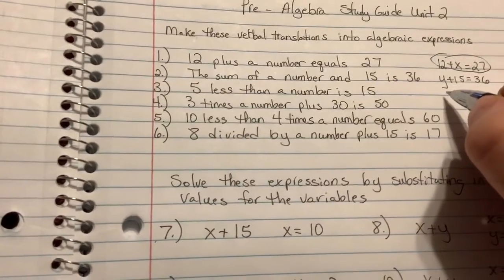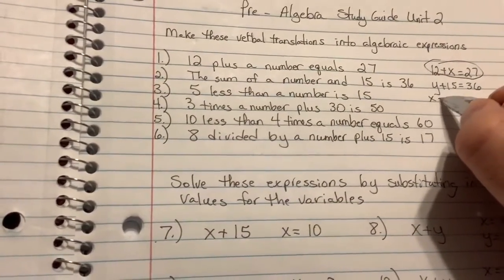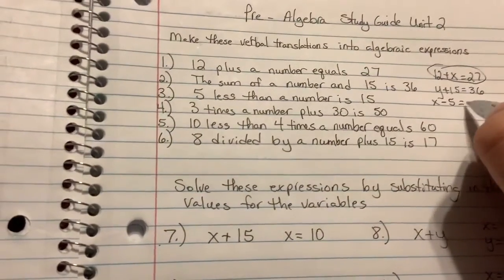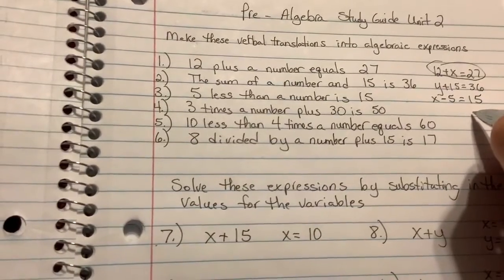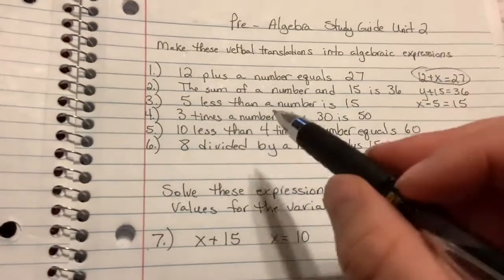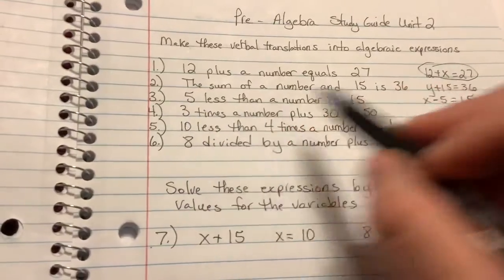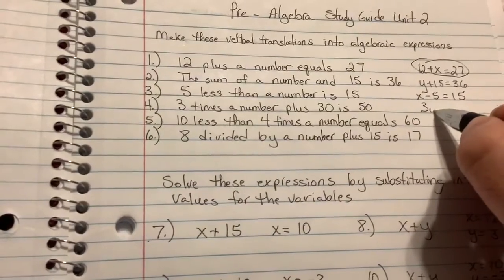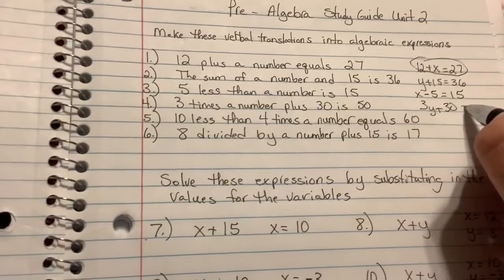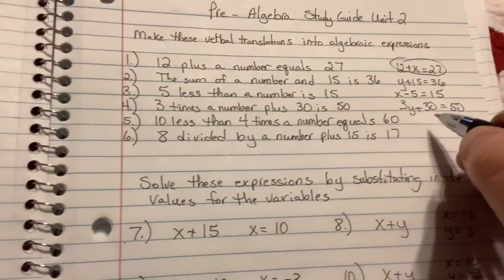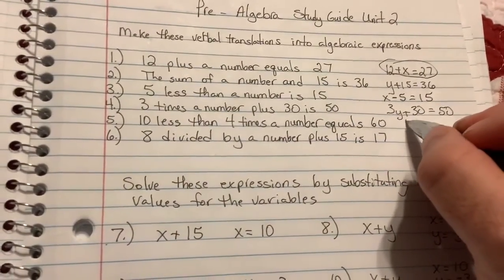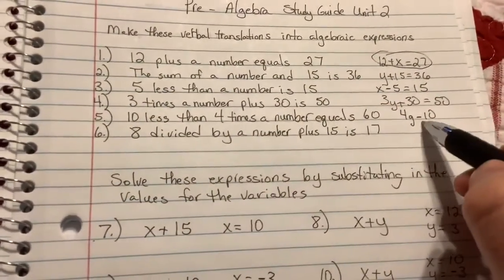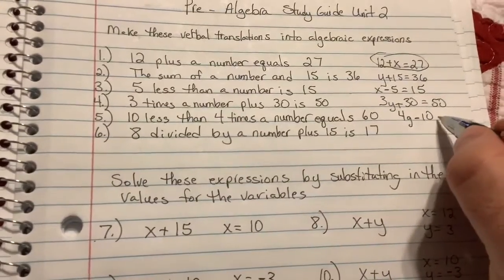5 less than a number is 15. So, remember it's 5 less than the number. So, put it in that order, because that's 5 less than the unknown number is 15. That is not 5 minus x, because that'd be a number less than 5. But this is 5 less than a number. 3 times a number plus 30, so 3y plus 30 is 50. 10 less than 4 times a number, so like 4g minus 10, because it's 10 less than the 4 times a number, equals 60.